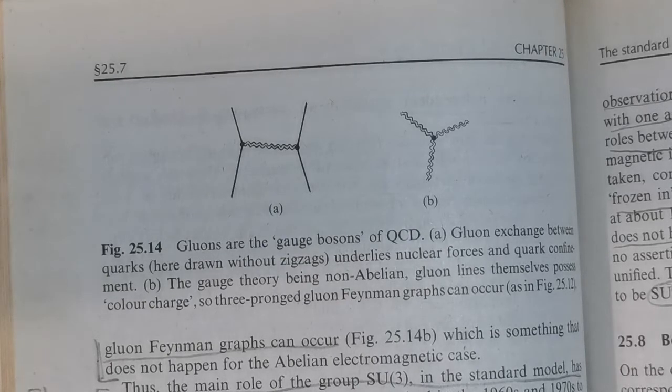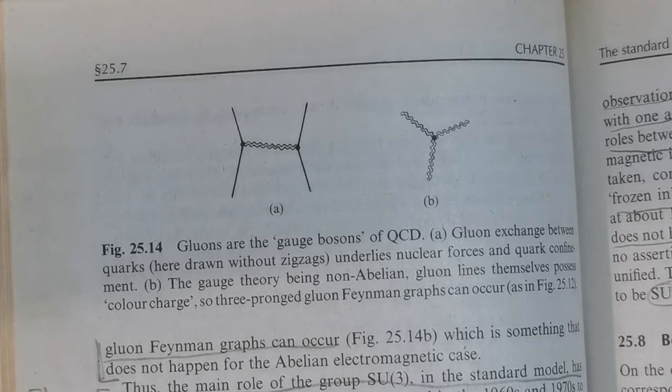You could imagine using this vertex in B twice, inserting it in A, and that would give you a higher order diagram. But everywhere that you see a gluon line, you could replace it with another 3-gluon vertex to get a higher order term. And what happens with the strong force is that these things actually continue contributing.